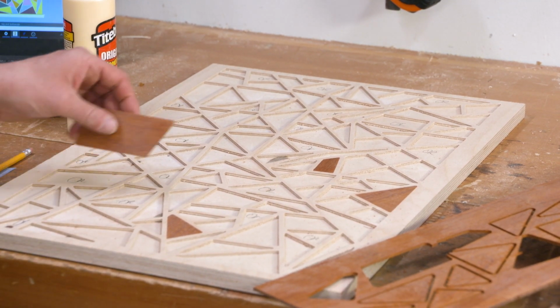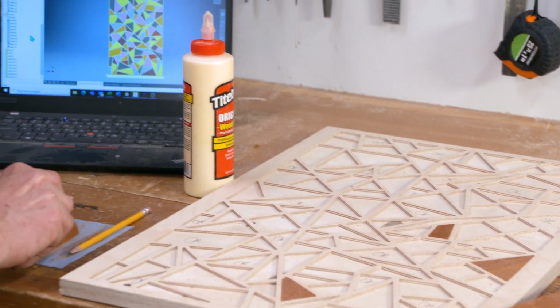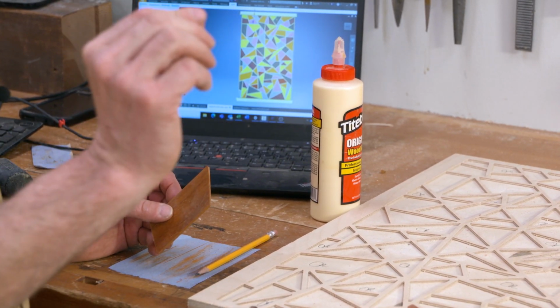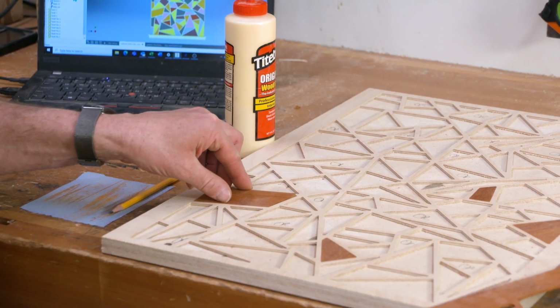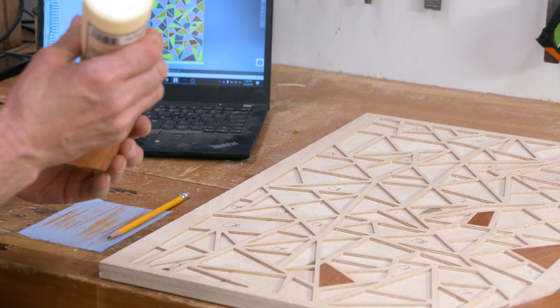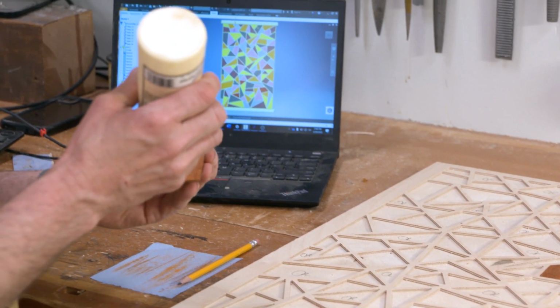So what I do is I pop an individual piece out. I've got a little piece of sandpaper here, and it helps me grind the remnants of the tabs down. I find its mating spot, make sure it's going to fit. And I want to use just a little bit of glue to make sure everything stays put. Doesn't need a whole lot, but a little bit.